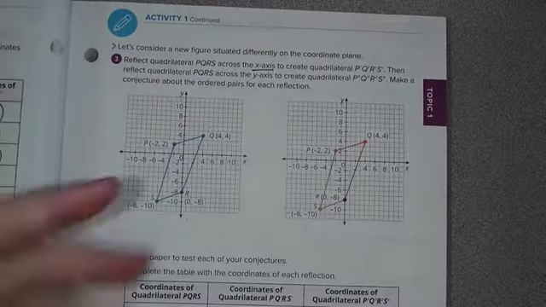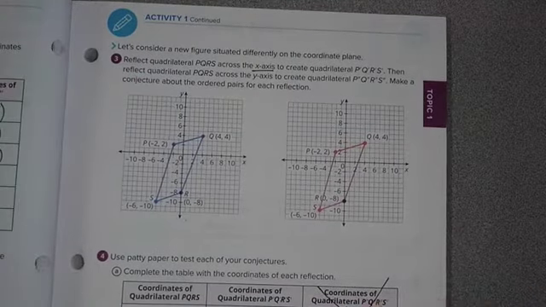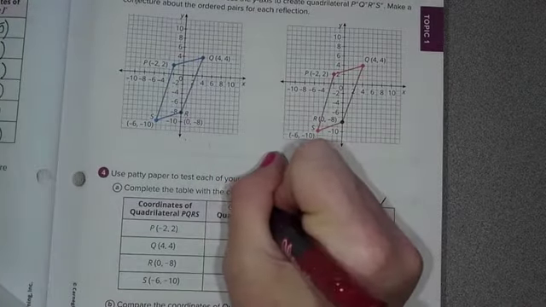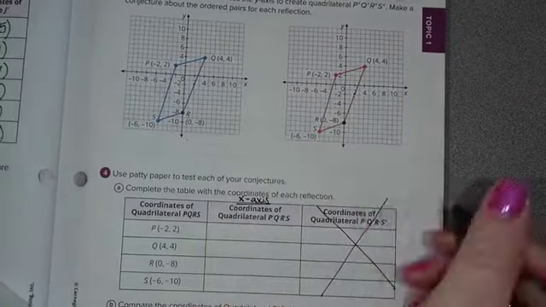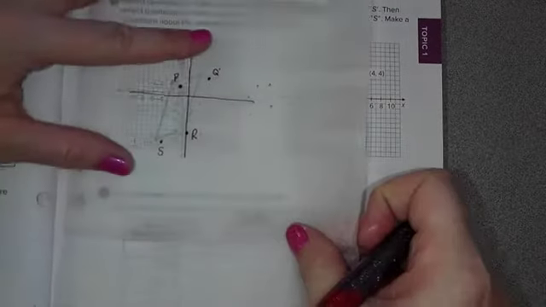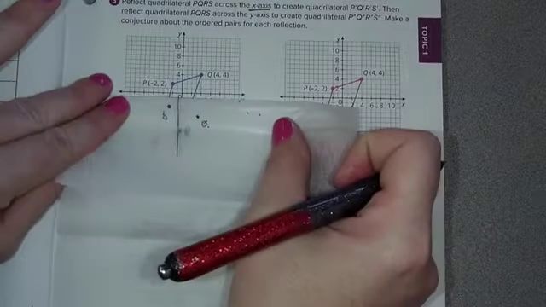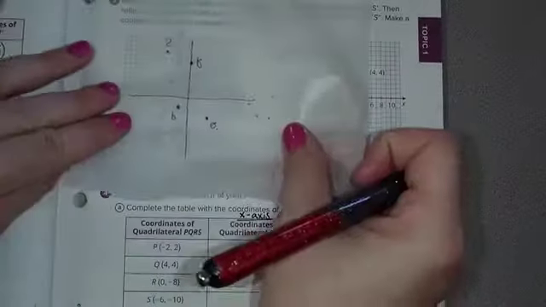We're going to only do the x-axis, so I'm going to mark this one out, and we're going to reflect over the x-axis. Okay, so remember the x-axis means we're going to fold it along this line, but I'm going to flip it because if you notice it's not all in one quadrant, so it's going to be a little weird.